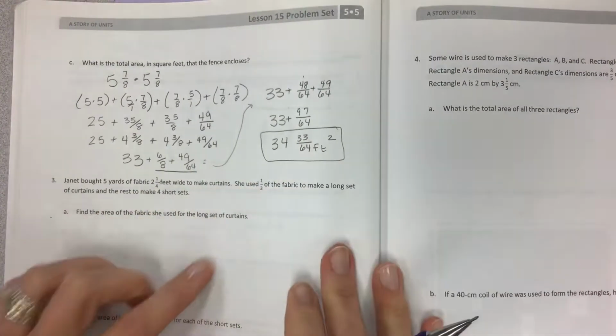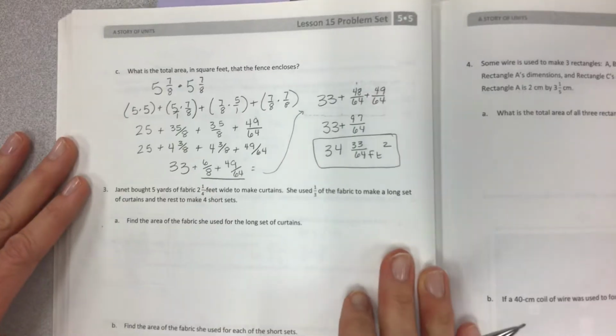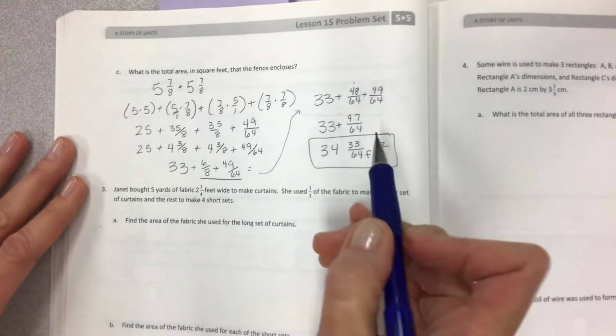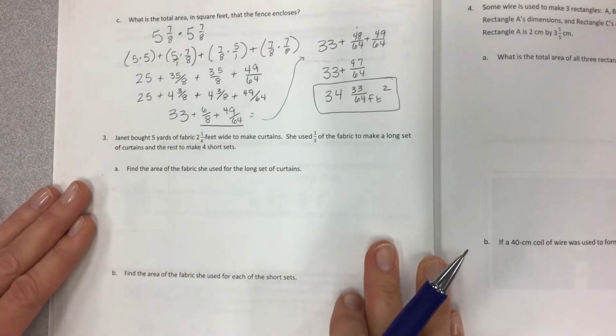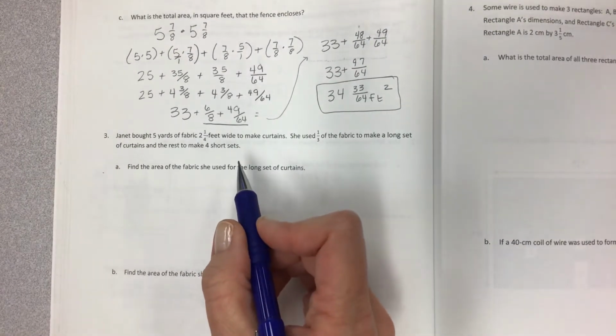Yep, kind of weird, but that's the answer. So trust the math and keep at it. Be strong. You can do this. Okay, let's do another one.